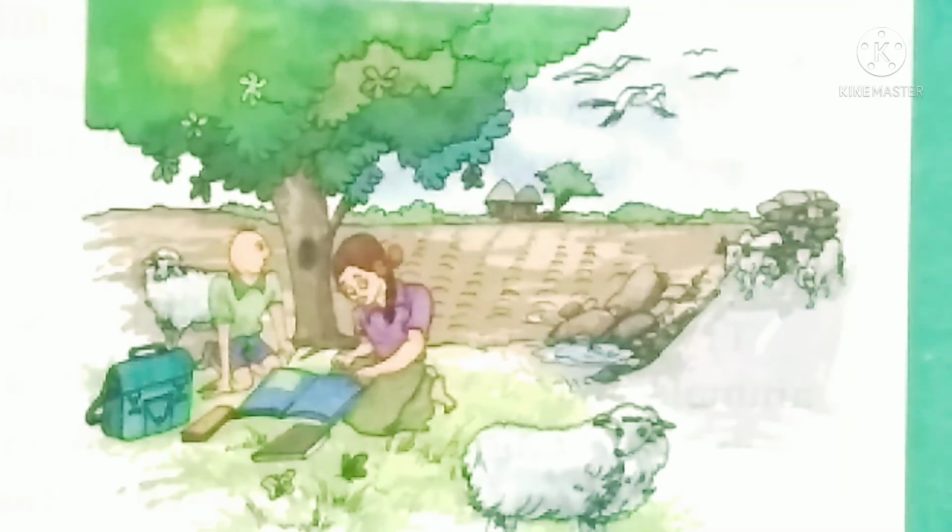So, the plants make their own food. And what is that process called? That process is called photosynthesis. Photo means light. Synthesis means putting together. What they do in the presence of sunlight, they take carbon dioxide, water and minerals, and in the green leaf there is a substance called chlorophyll. In the presence of that chlorophyll, what do they do? They prepare food.